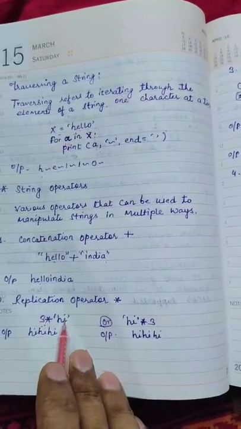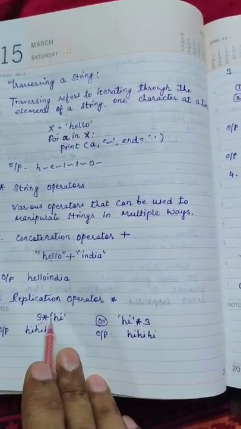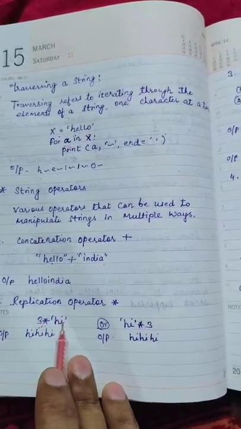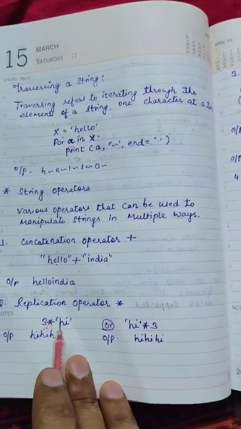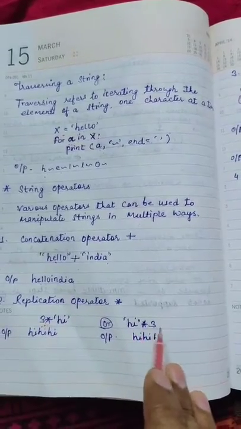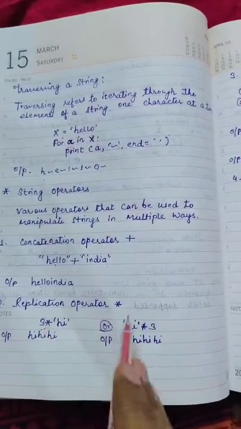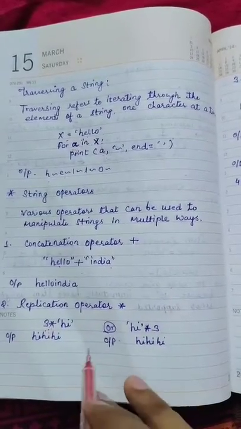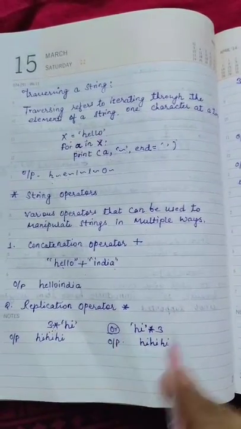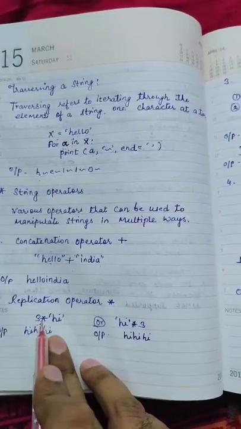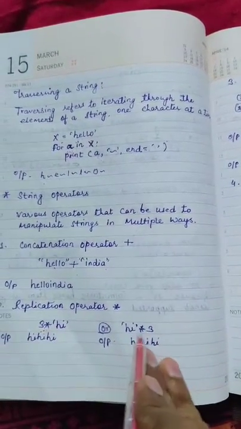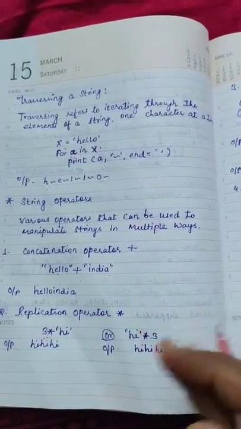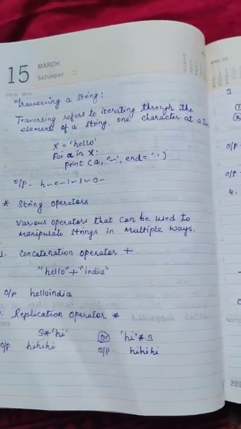There are two ways of writing this: 3 asterisk "hi", with the operand being the string "hi", or "hi" asterisk 3. Any of these two you can apply in your program. I have written two ways, and you can follow either one.